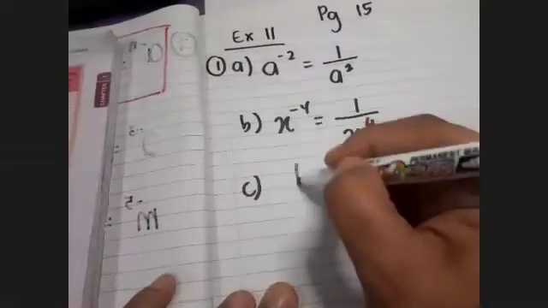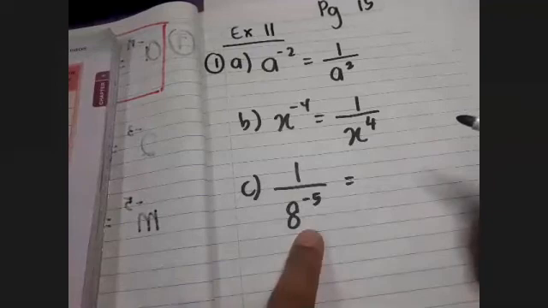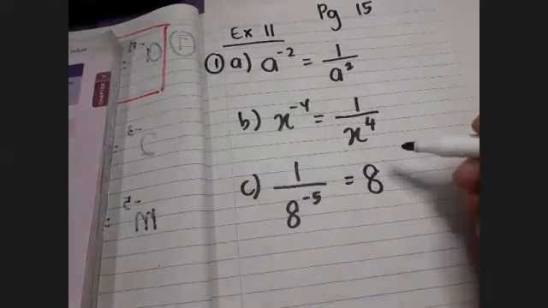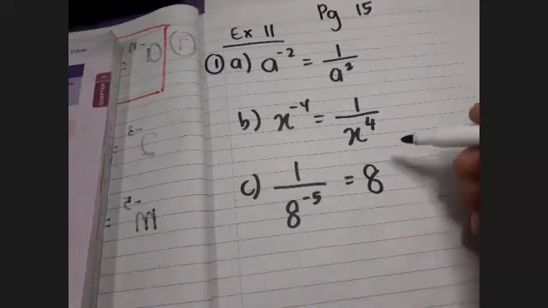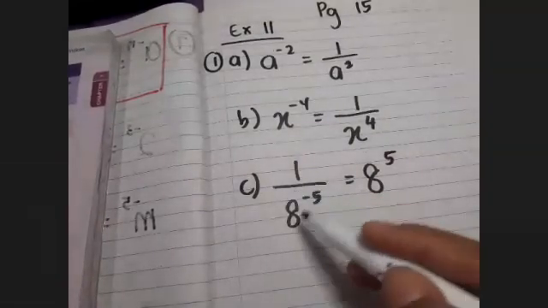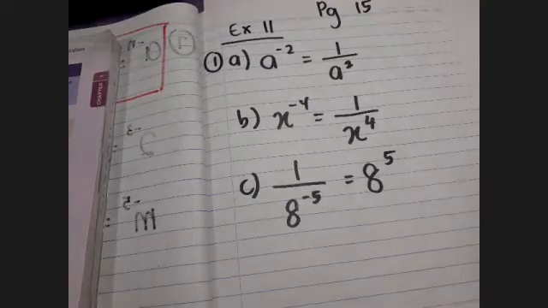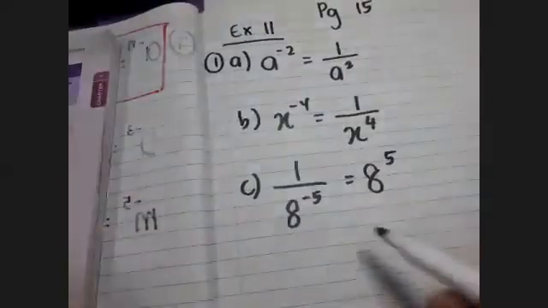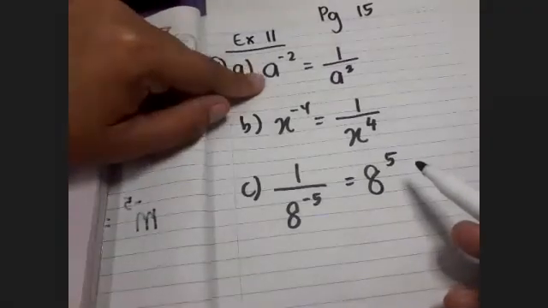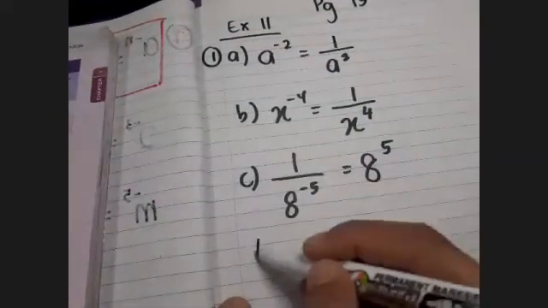Next, c. 1 over 8 power of negative 5. This is negative index form. We want positive index form. So it becomes 8 to the power of 5. Okay, it flips. Kalau dia bawah negatif, naik atas positif. Bila dia atas negatif, bawah dia jadi positif. Dia terbalik macam tu.